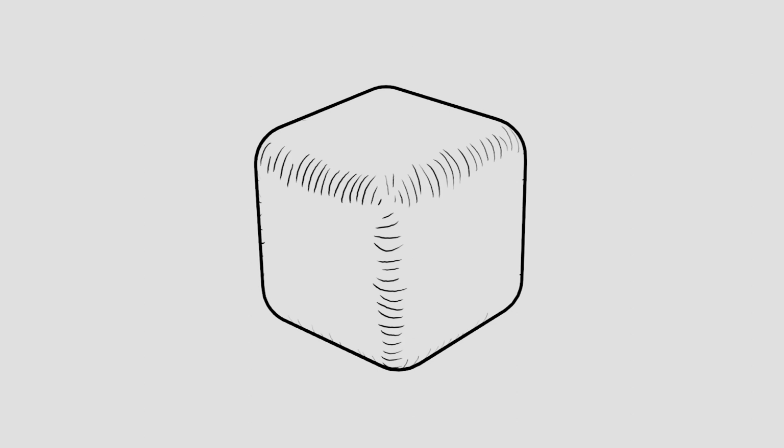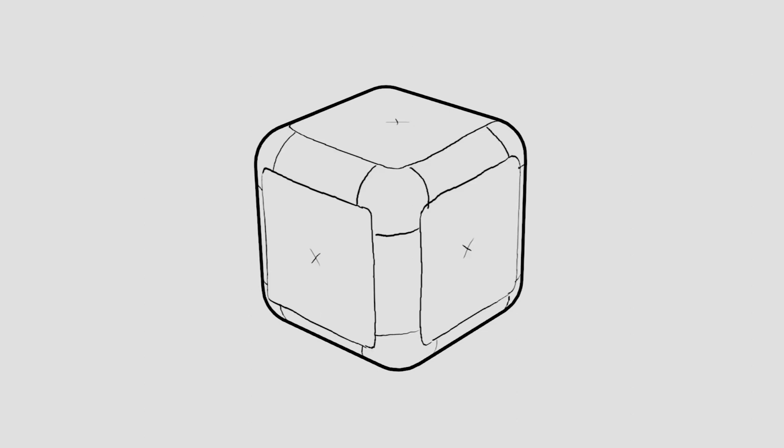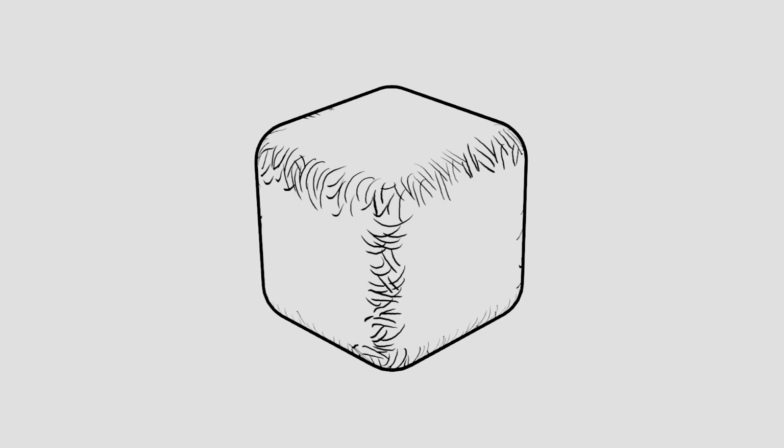Then your drawing might look like this, or like this, or maybe it will look completely different, like this, trading precision for a more successful drawing of this cube. I call this riddle the undrawable cube, because there's not really one correct way to draw it.